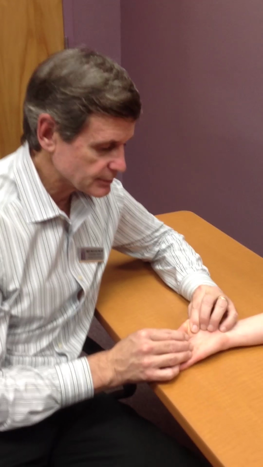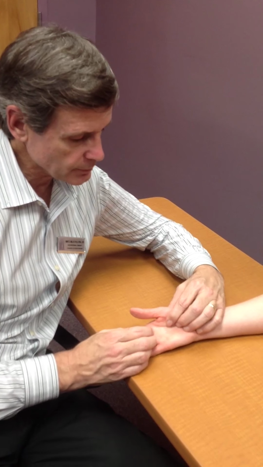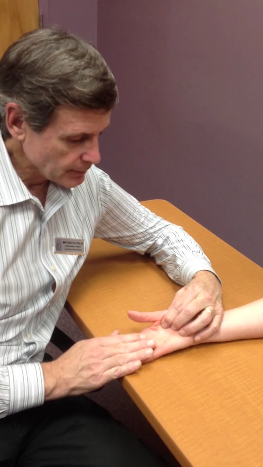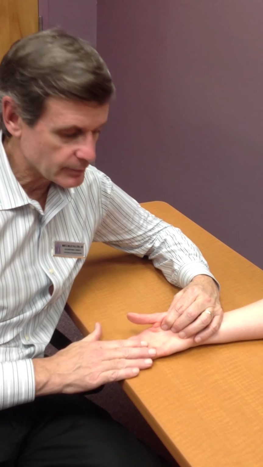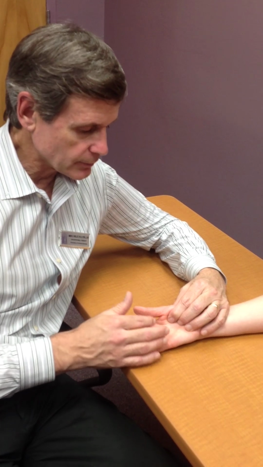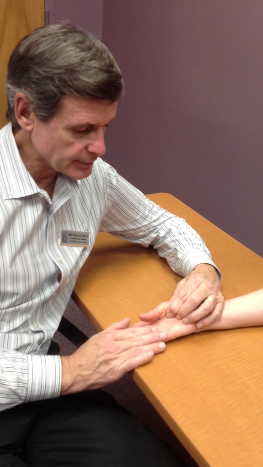Okay, so now I'm stabilizing and palpating. The palpation is under your index finger on this forward slope. So you're going to pinch that and you're going to have the hand resting on the tabletop. Now go ahead and try to flex here without flexing there.